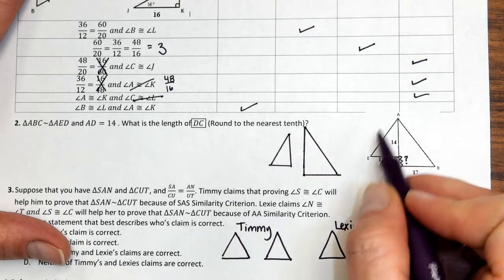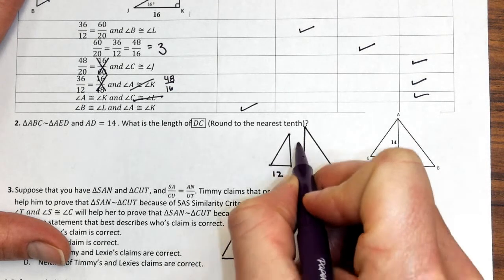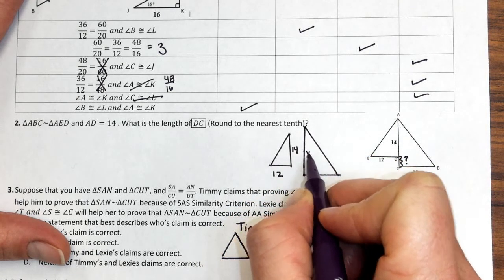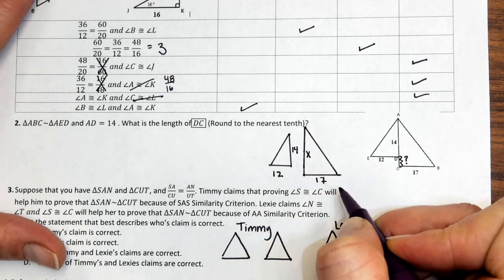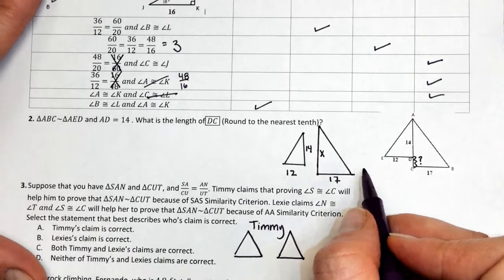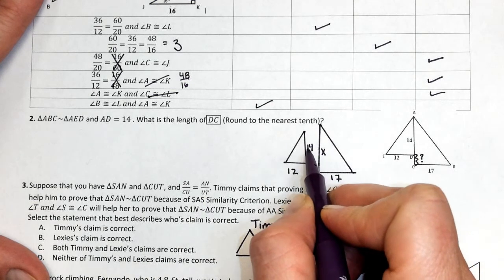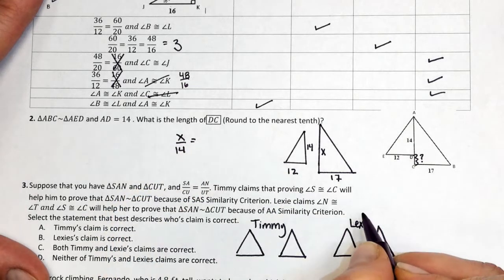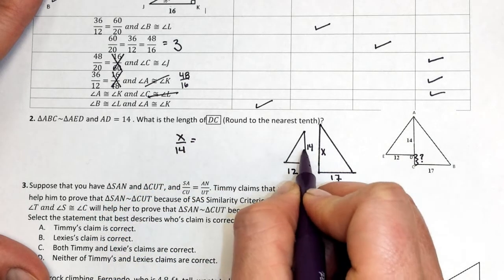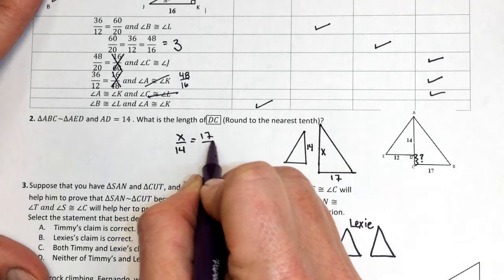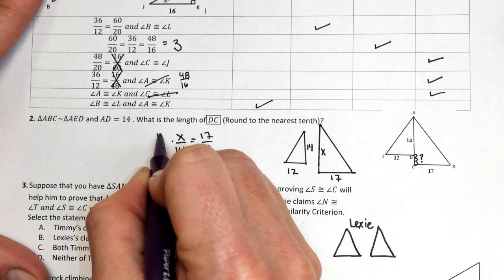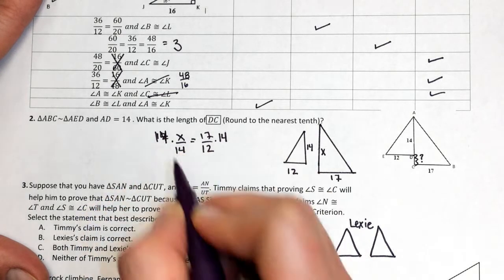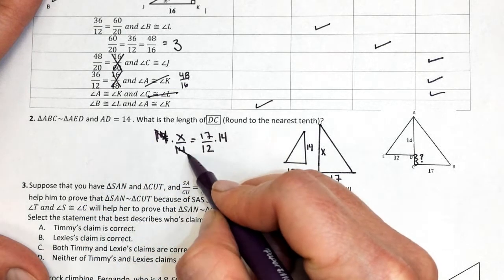Sometimes you have a hard time seeing like this, so I just wanted to redo it so that you could compare them side by side. We don't know the height here. That's X. But the bottom is 17. When we set up our proportions, we have X over 14 is equal to, again big over small, 17 over 12. Multiply both sides by 14, so 14 cancels with 14.